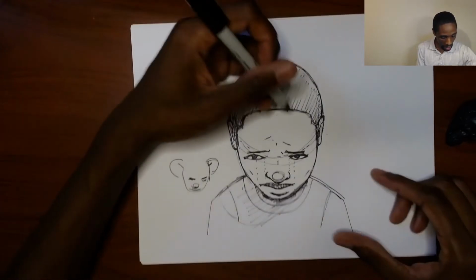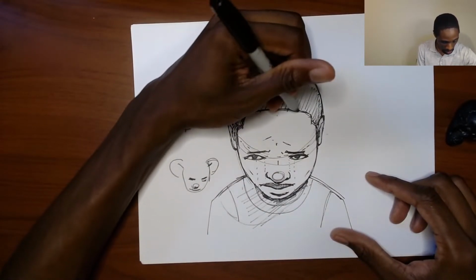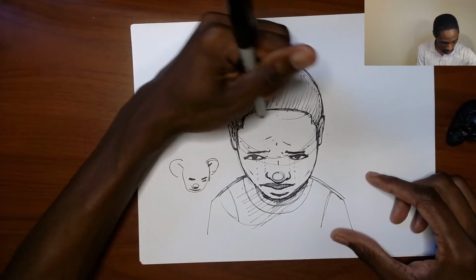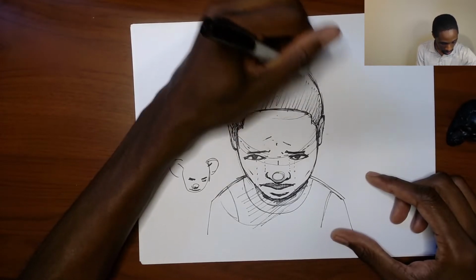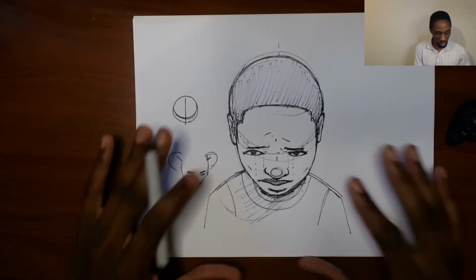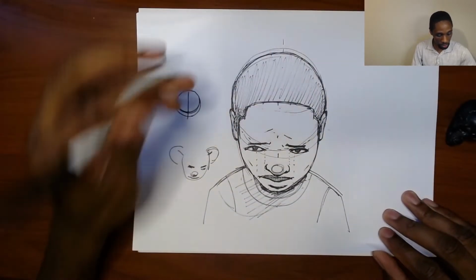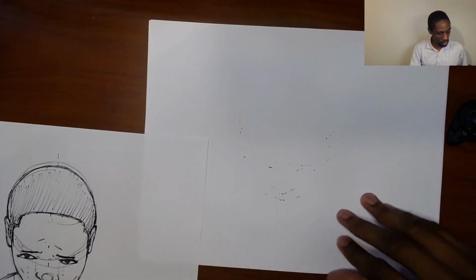And now that I'm looking at it, I probably drew this line a little bit too high. It's probably too high up here. It should probably be bigger. But as we go, we can figure that out, okay? And so the last one that we're gonna do is looking upwards.